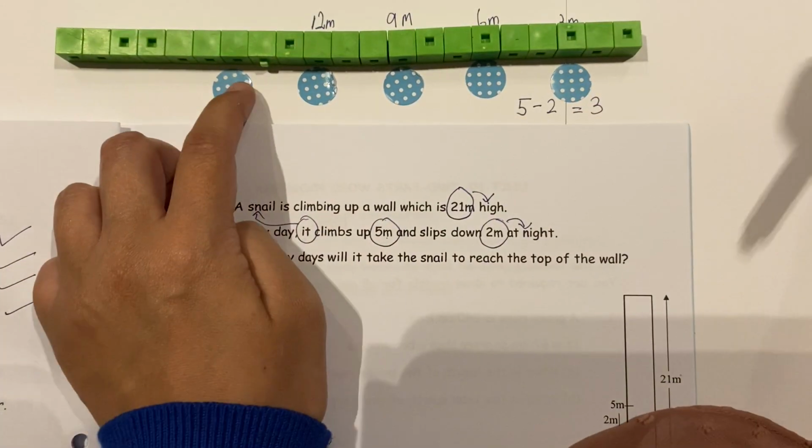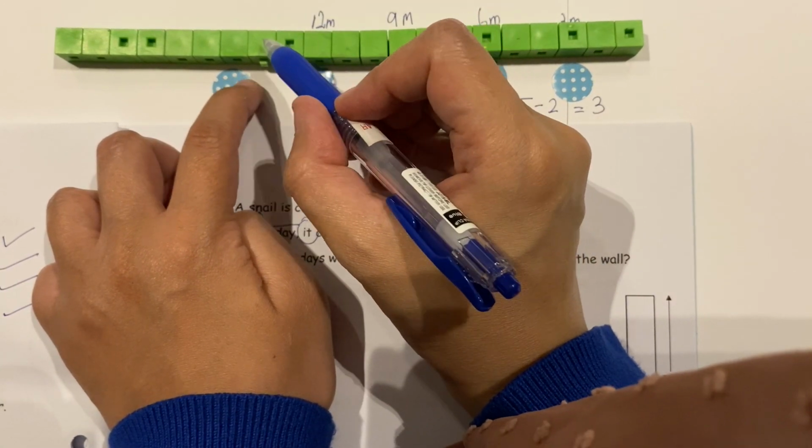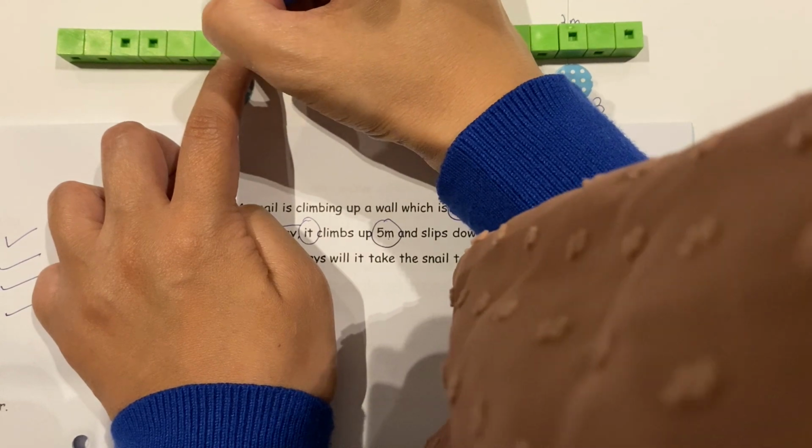There you are. So 12. So here 13, 14, 15. Alright, so here is 15.